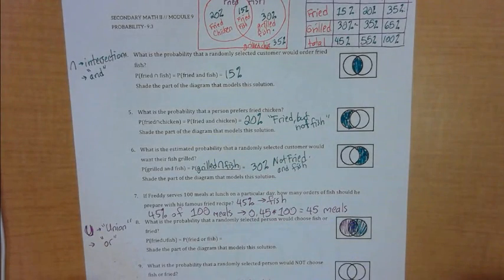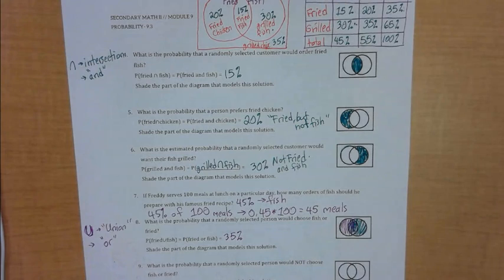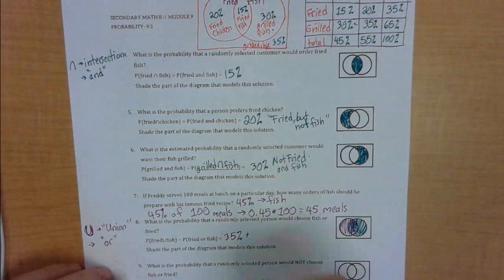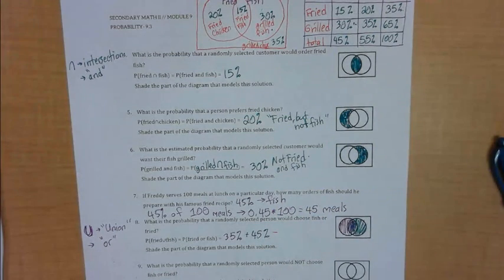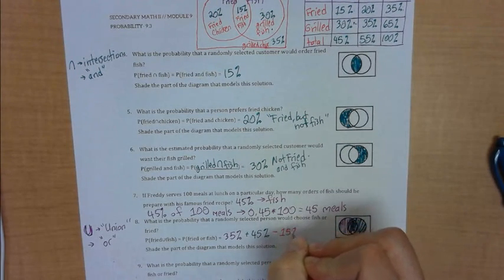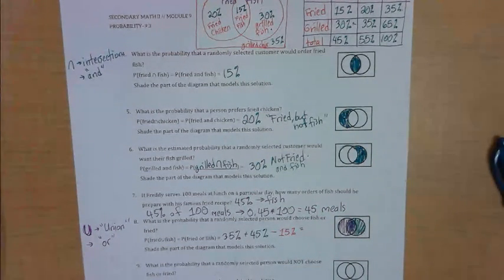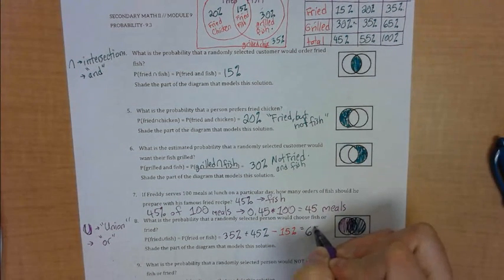So our math for that is going to be purple, which is 35% fried foods. And then I'm going to add the green circle, the teal circle, which is 45% of the meals that are fish. And then we just have to subtract the middle part, which is where it's both, and that is going to be subtracting 15%. And that means that our answer, 35 plus 45, gives us a grand total of 80. 80 minus 15% would be an answer of 65%.